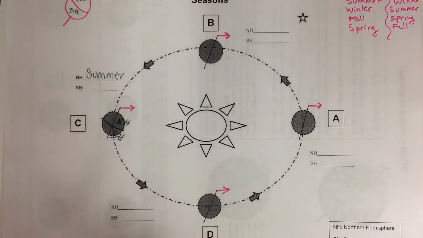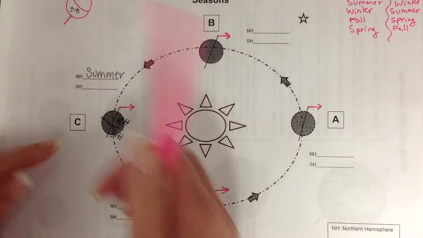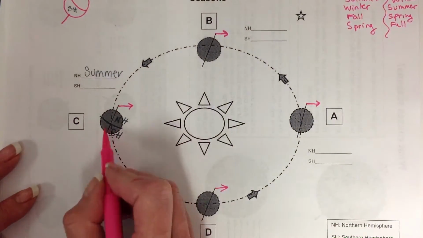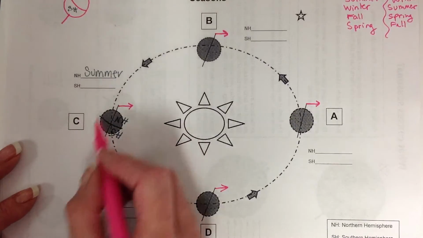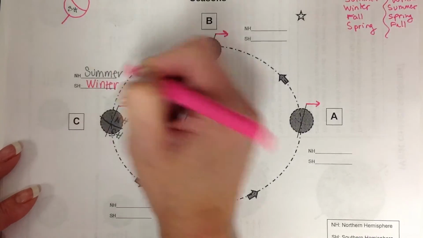So if we're having summer, that means in the southern hemisphere, if you look carefully, the Earth is now tilted away from the sun. Their side is tilted away. So if we're having summer, they must be having winter. Always the opposite.